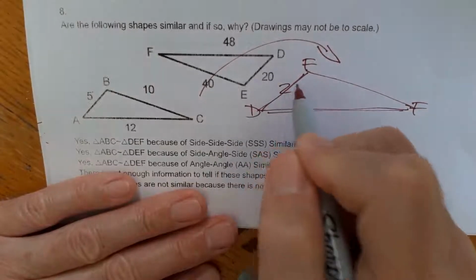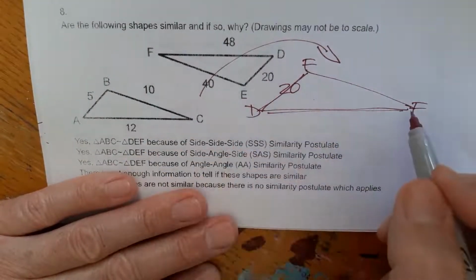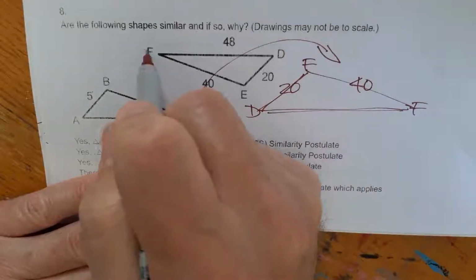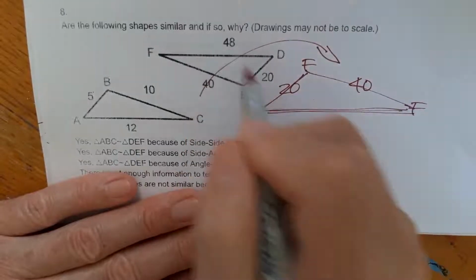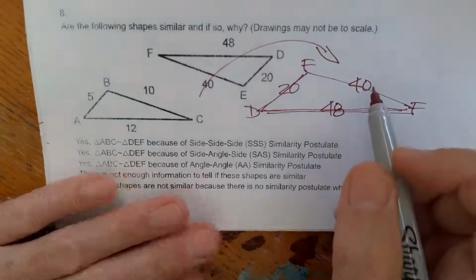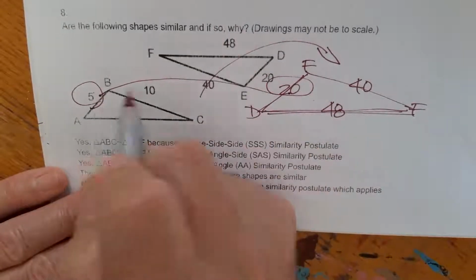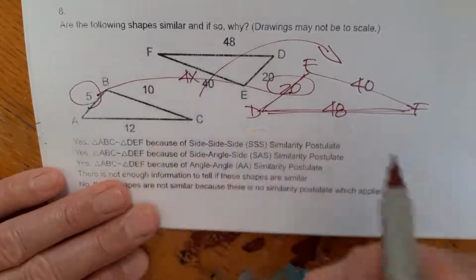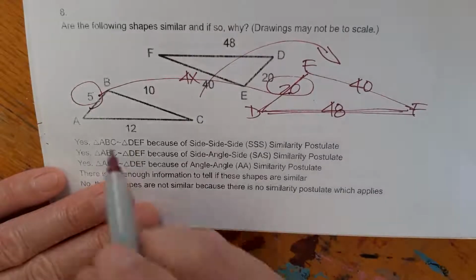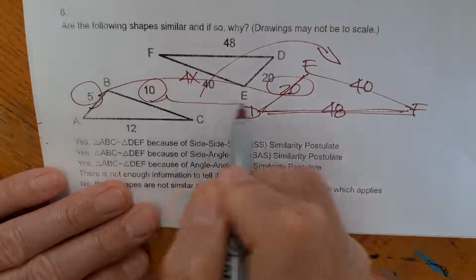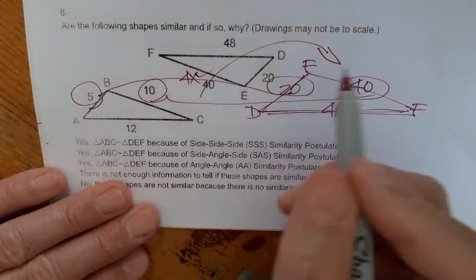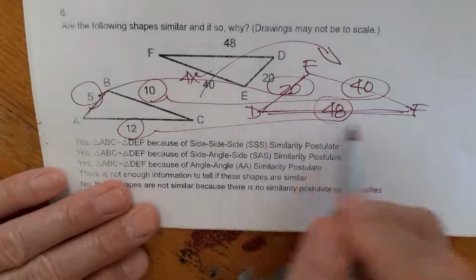The DE is 20. The FE is 40. And the FD, this hypotenuse, longest side, is 48. So let's match up sides. It's going 5 to 20. So we had to multiply that by 4 times, right? 4x, or 4 times. We're going from 10 to 40, so that's times 4. Check. 12 to 48 is times 4.